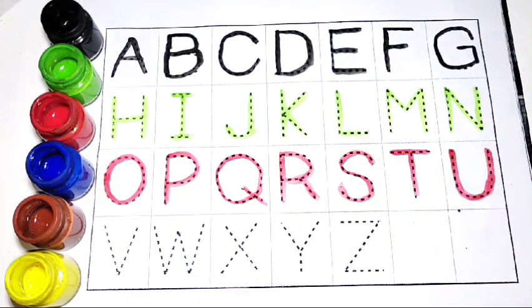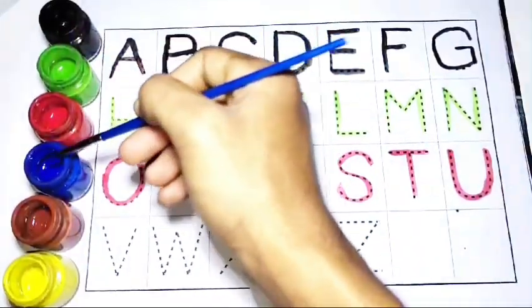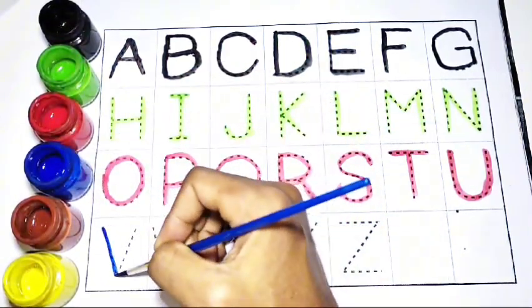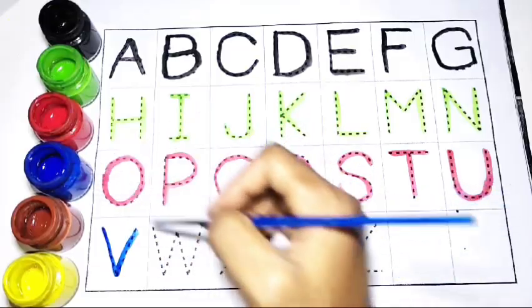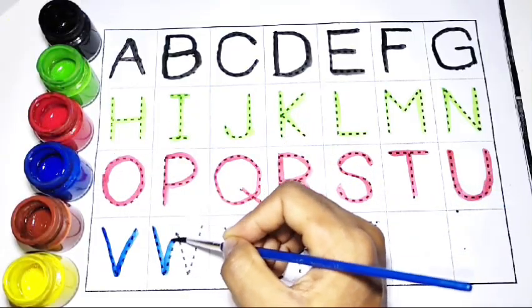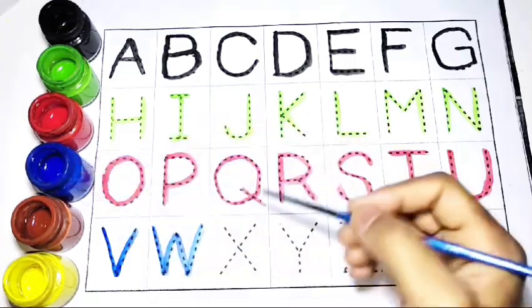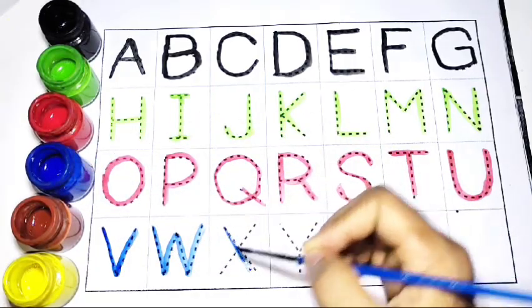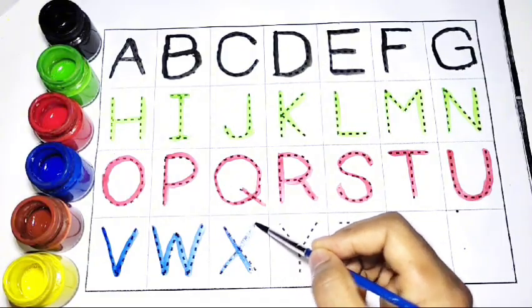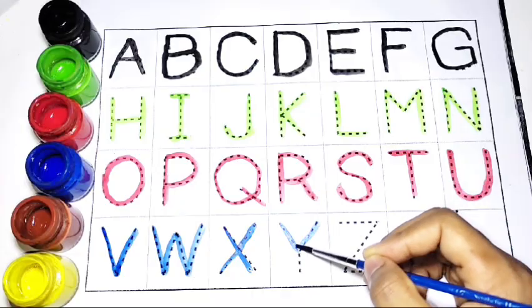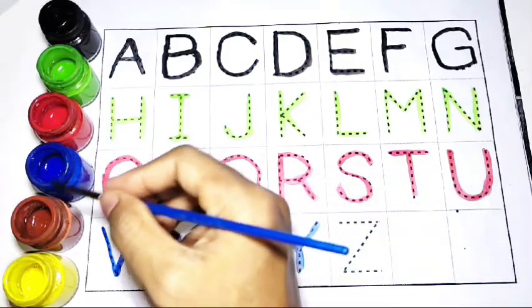Now we draw V and use blue color. V for van. The next one is W. W for wolf. We again use blue color. Now we draw X. X for X-ray. The next one is Y.